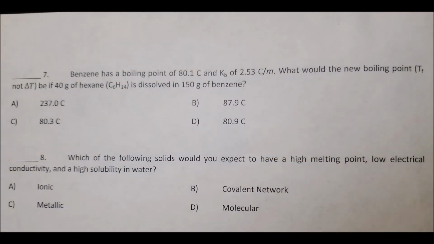Continuing with problem number 8, we are looking at a property of solids problem. Which of the following solids would you expect to have a high melting point, low electrical conductivity, and high solubility in water? A high melting point could be ionic, metallic, or covalent, but not molecular. Low electrical conductivity eliminates metallic, but the high solubility means it must be ionic, or answer A.